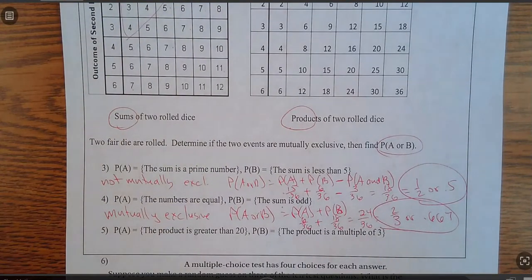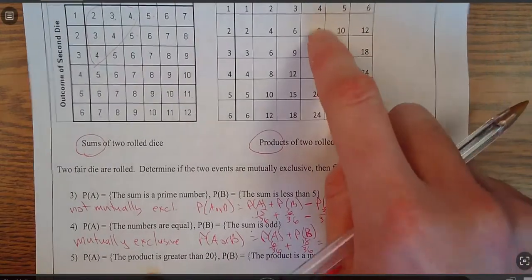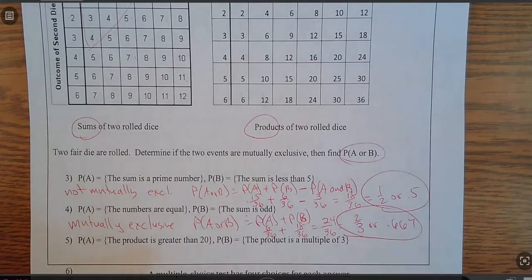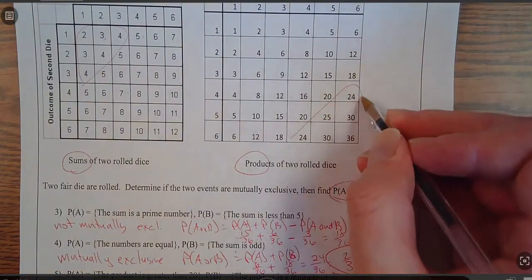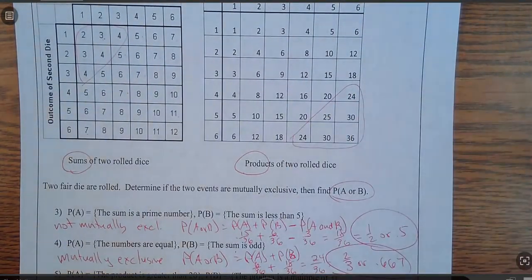Number 5, what's the probability of the product? So that's this one over here. The product is greater than 20. So let's look at the products here. We've got those guys right there. That's the first group.